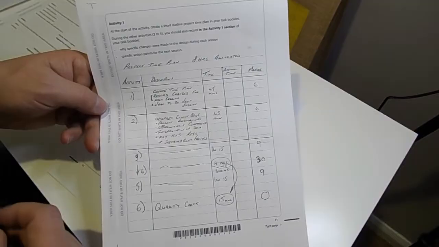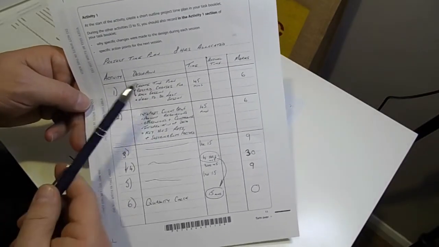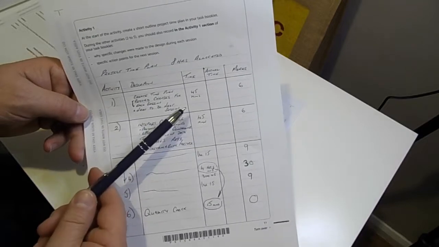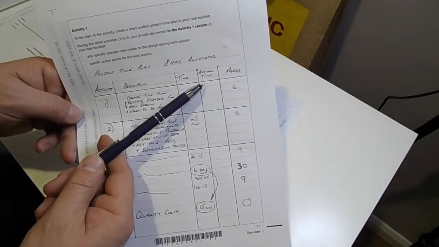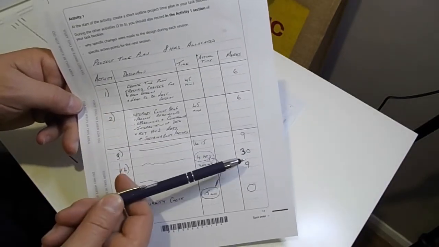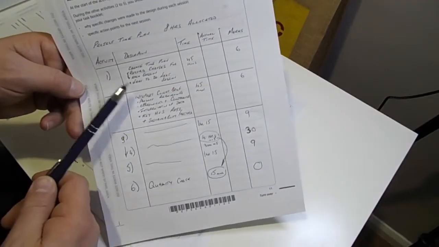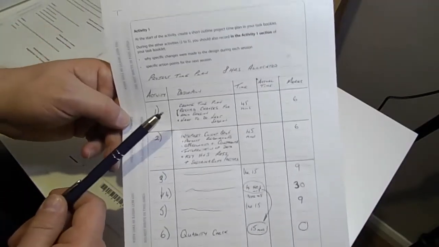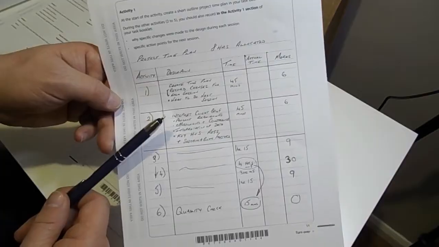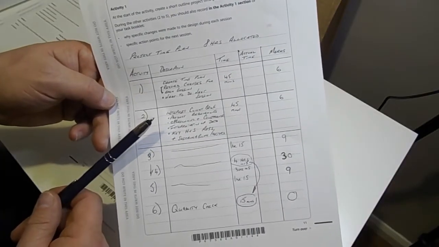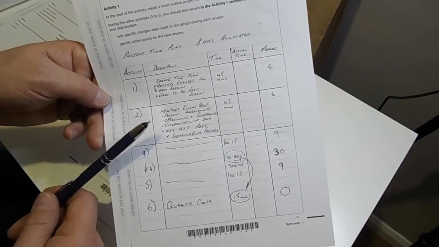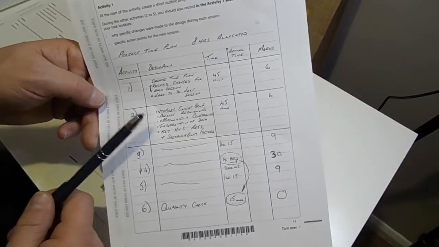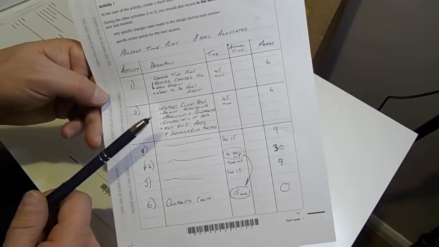Substantial time plan here. Again, it's got activity, I've added description, time allocated, actual time taken, marks for each section that you see there. Now what I've done, I've just done the first two so you can see how quick it is. Now if your handwriting is terrible, you need to try and slow it down a little bit, or try and print it out like this. I'm trying to write as fast as I can.